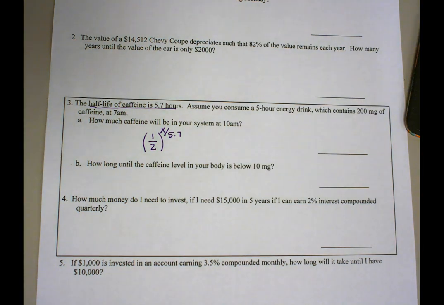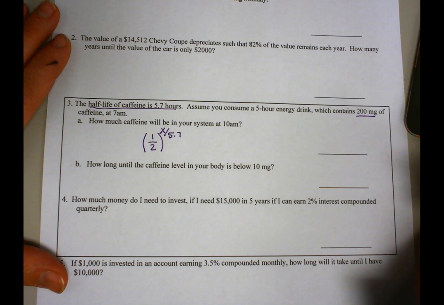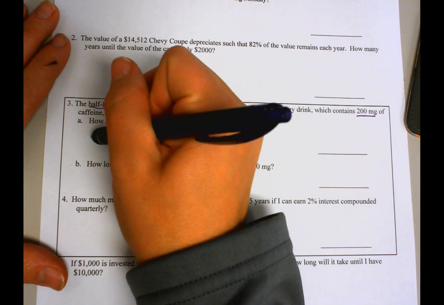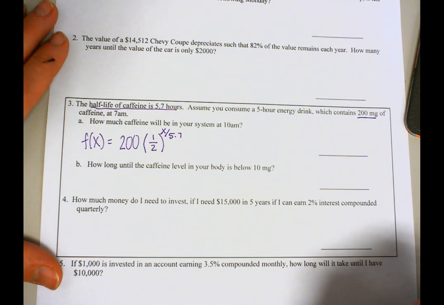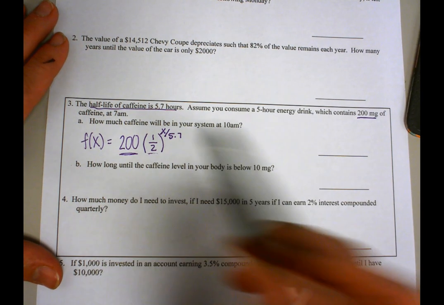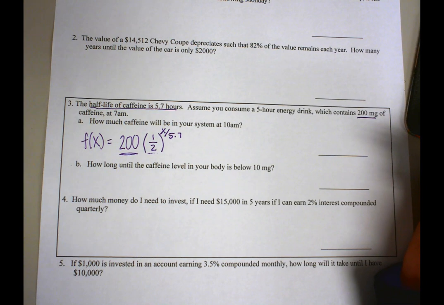So assume you consume a 5-hour energy drink, which contains 200 milligrams of caffeine. So the 200 is that initial amount. So that goes in the front of our equation. And so then this is really our function here, right? If we think about how we write an exponential, right? That initial amount goes here, what it's changing by goes here, and then the x represents the time that it's happening.